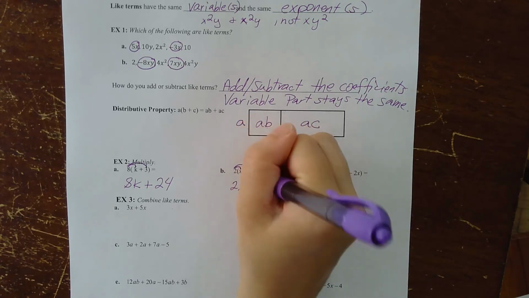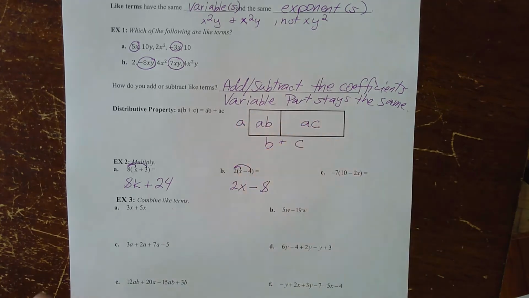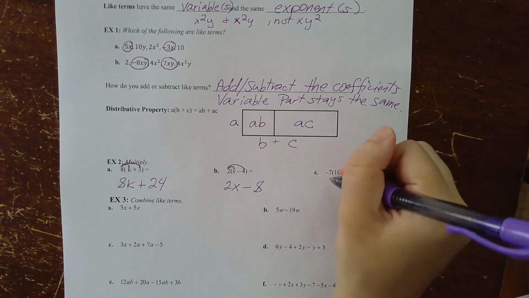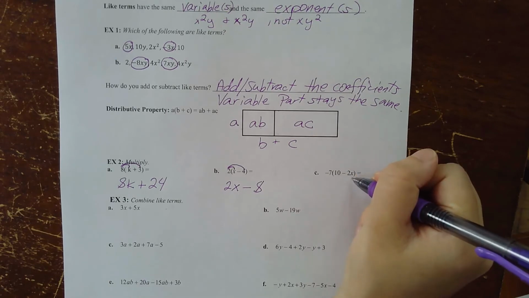Then 2 times 4, which would be 8, okay? Last one, let's deal with some negatives here. We have negative 7 times 10 minus 2x.